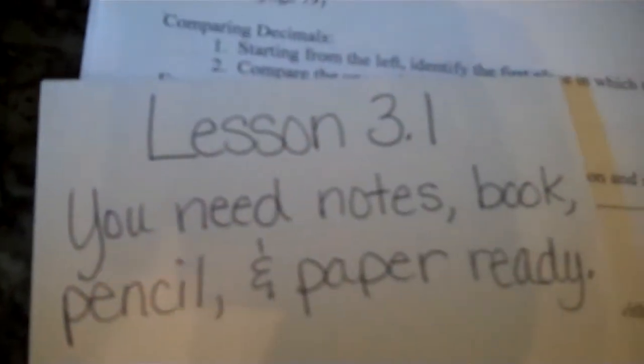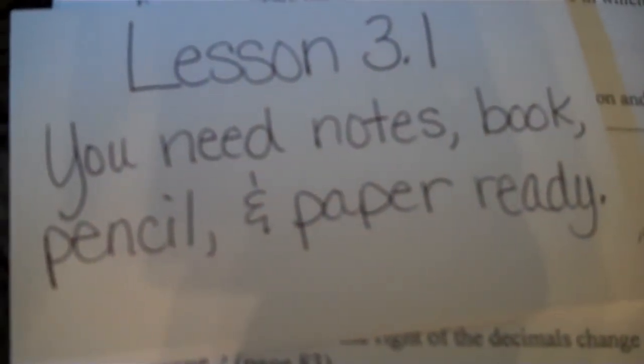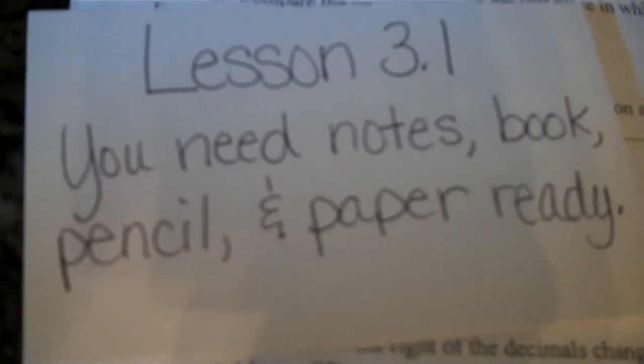Okay guys, this is lesson 3.1. We're still on week 5 notes. I need you to go ahead and get your notes, your book, your pencil, and your paper ready. We're going to be open to page 79. Go ahead and pause until you have everything ready. Your notes, your book, your pencil, and your paper.